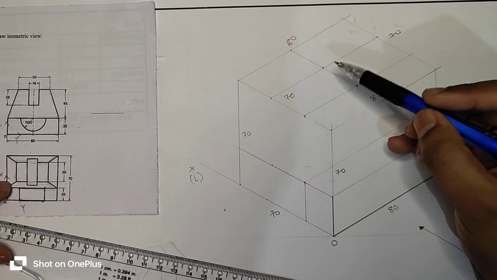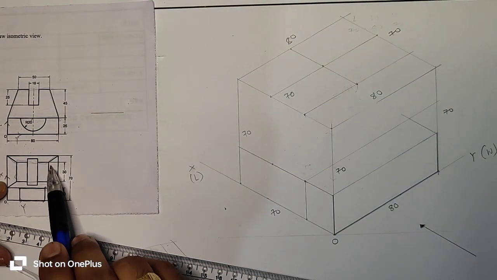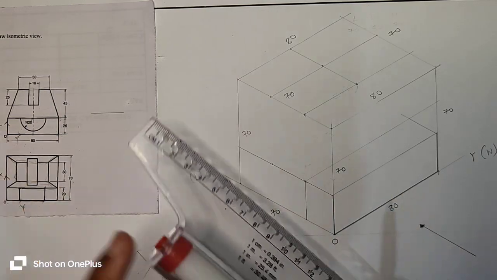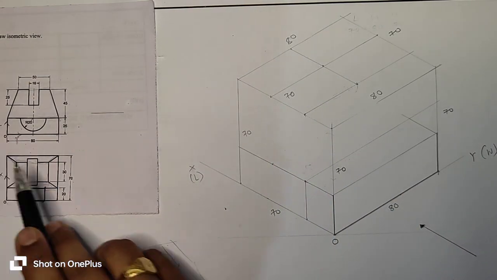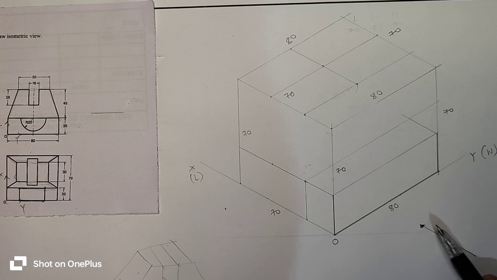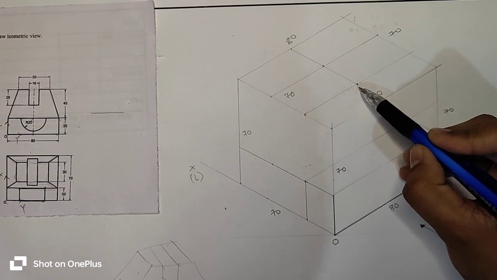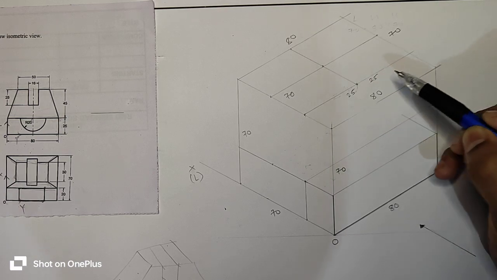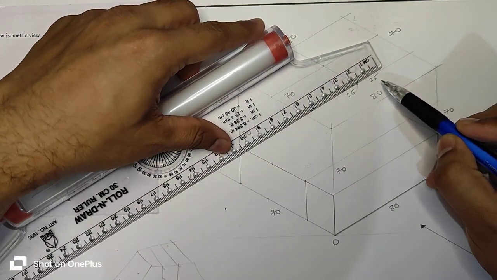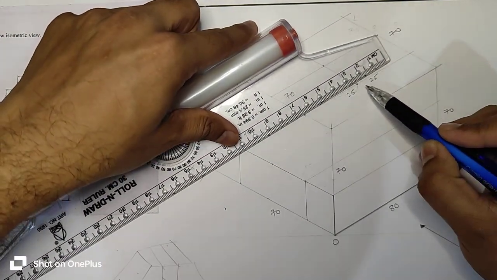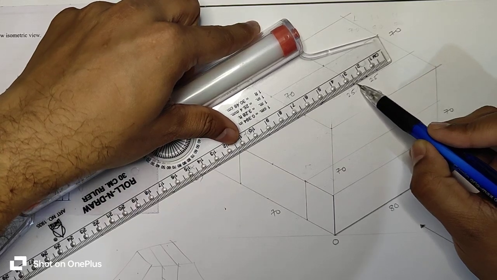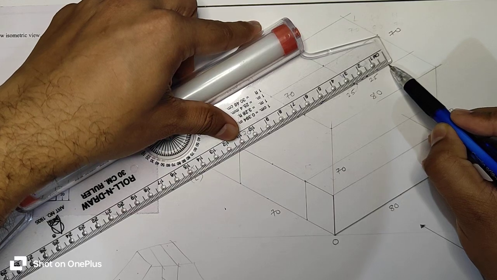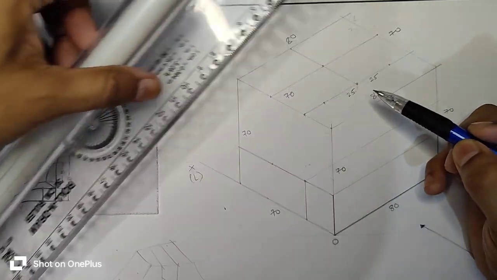Now I want to draw this rectangle which is of width 30 and length 50, okay? So length 50 is shown along y-axis, means 50 is 25 on both sides. So I will mark on this line 25 on both sides. From this point 25 mm and here 25 mm.